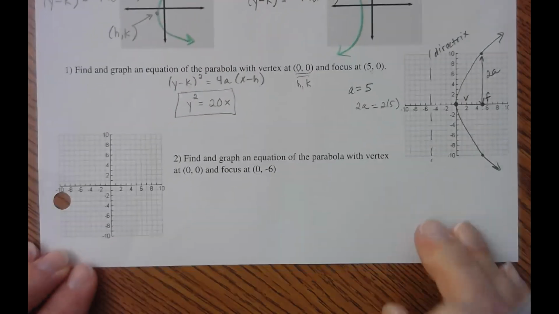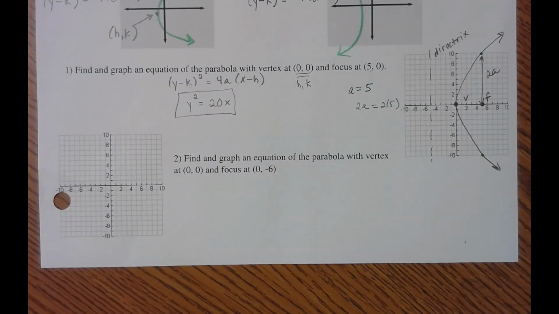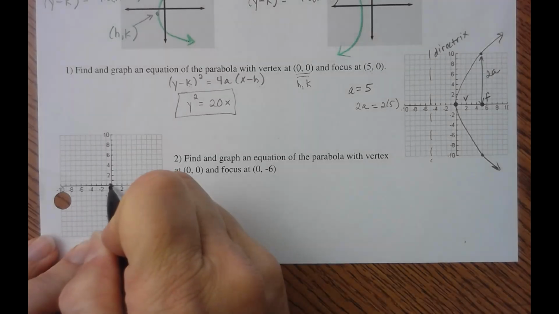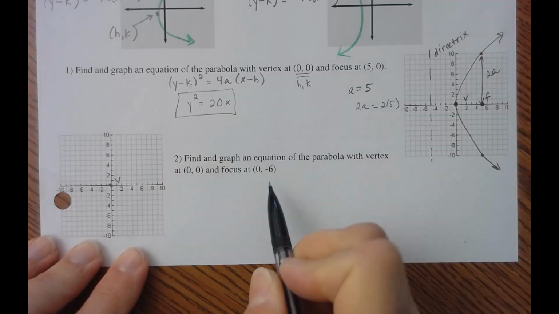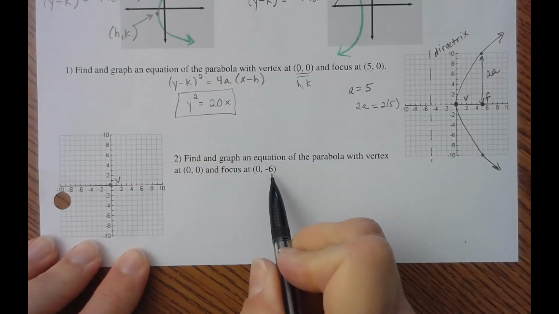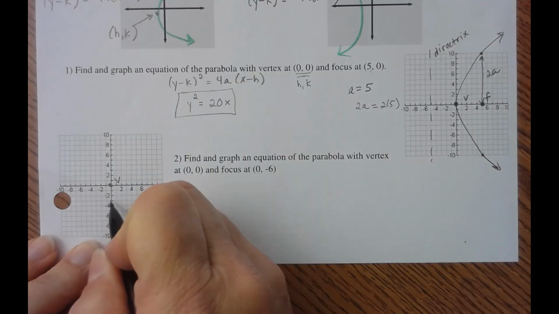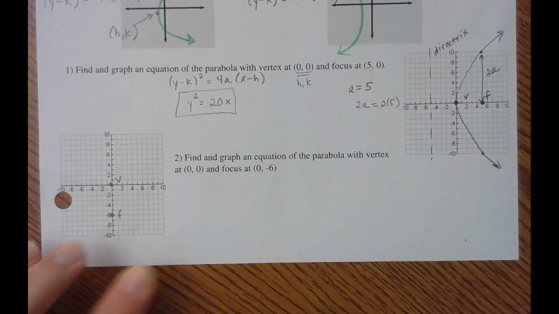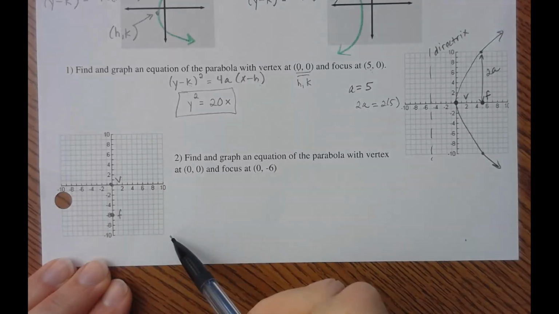Let's try the next one. We're going to find and graph an equation of a parabola with vertex at 0, 0 again. So 0, 0, label it V for vertex. Focus at 0, negative 6. So be careful here. You're going to go down onto the y-axis, 0, negative 6. Label that focus. This time the parabola is going to be opening down.